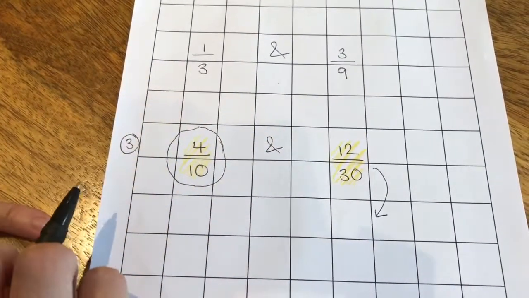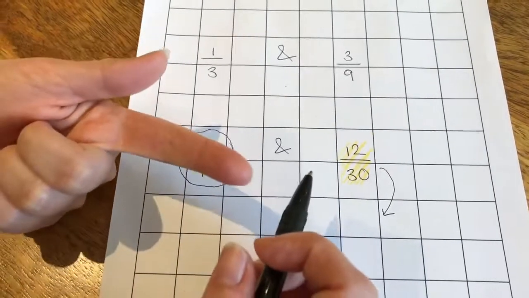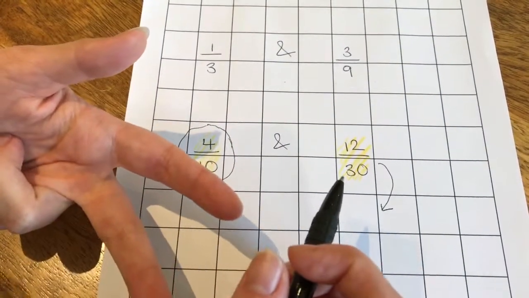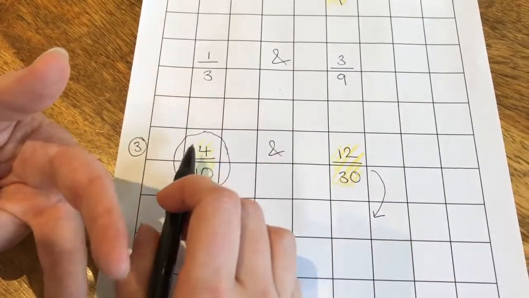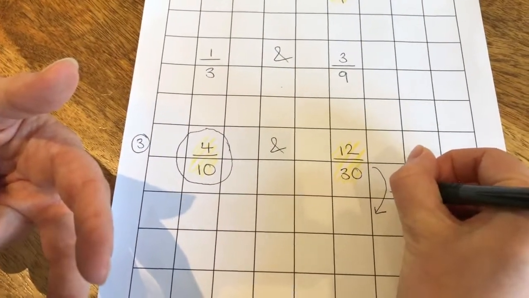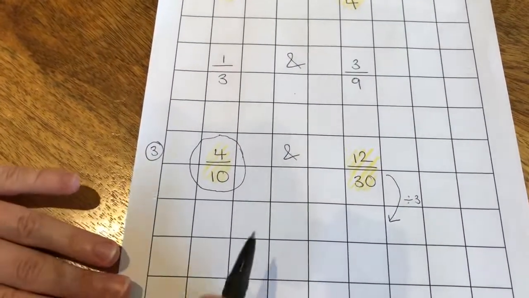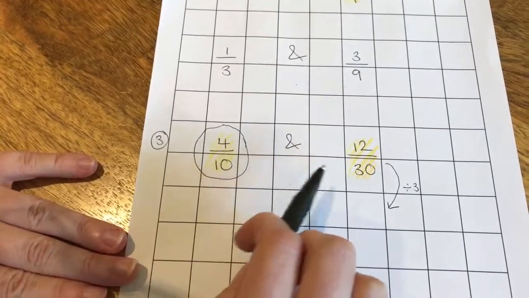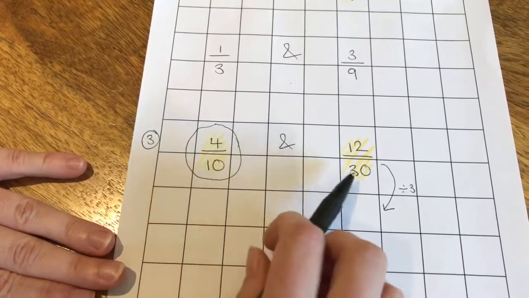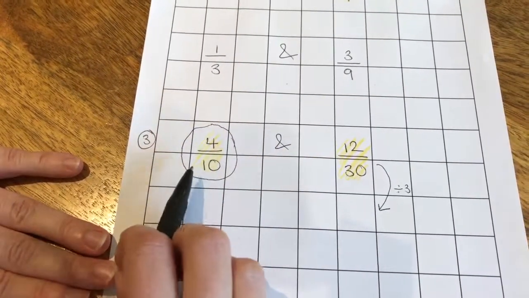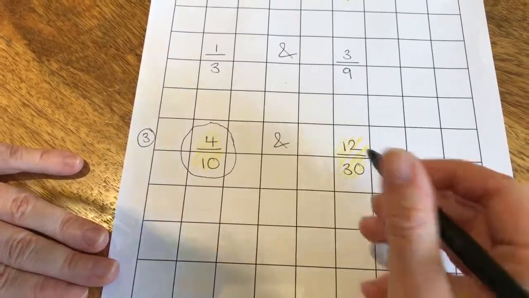To get from 4 to 12, we need to do our times tables. We do 1 times 4 is 4, 2 times 4 is 8, 3 times 4 is 12. Okay, so that's 3. But because we're going down, we're not going to do times, we're going to do divide. Divide by 3. Okay, now let's just check this works with this one as well. So 10 times 1 is 10, 10 times 2 is 20, and 10 times 3 is 30. And we're making it smaller, so again we're going to divide. So divide by 3 works for both of them, so that's great.